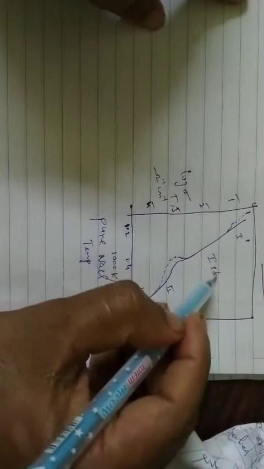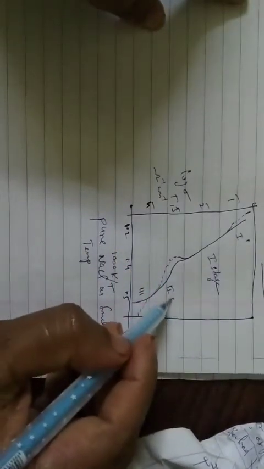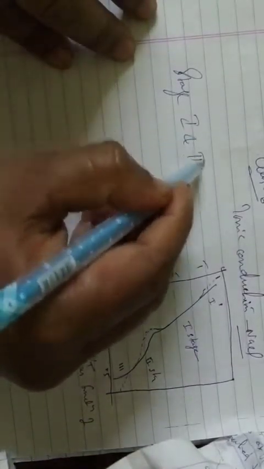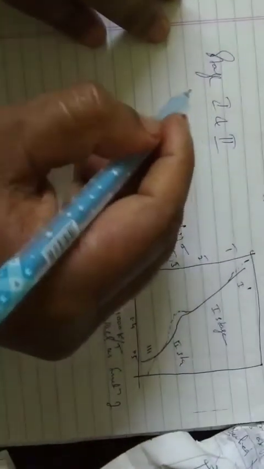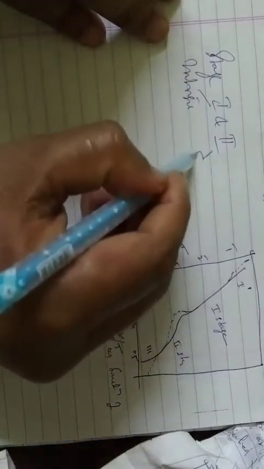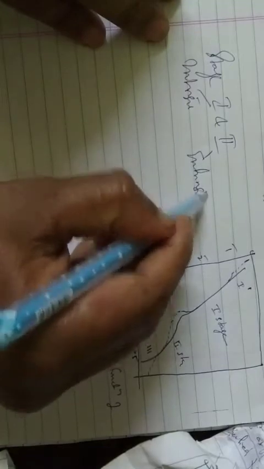This is the first stage, and stage 1 and 2 here are the second stage. So stage 1 and 2 correspond to the intrinsic and extrinsic regions.